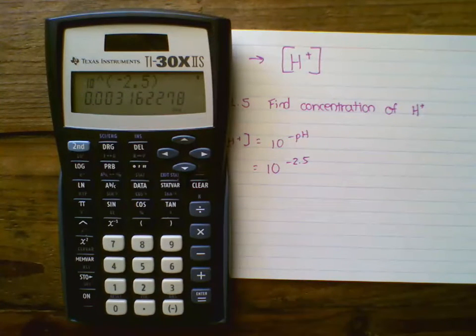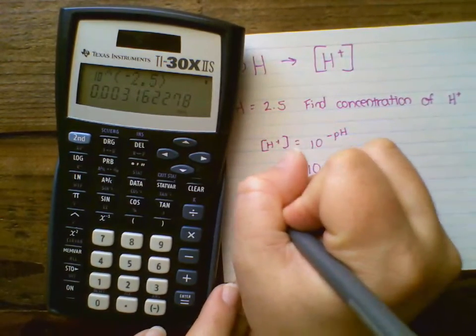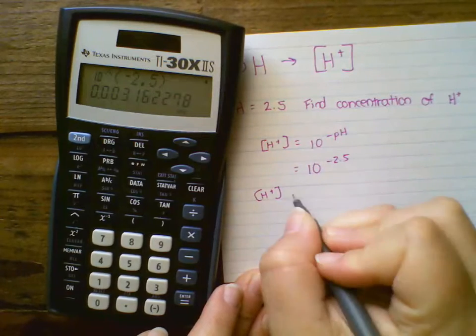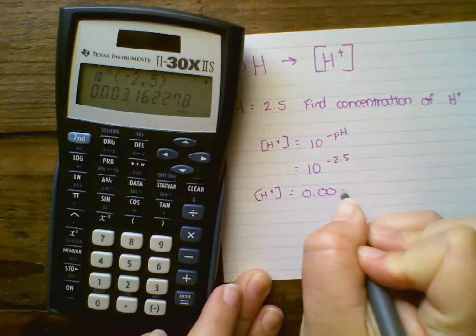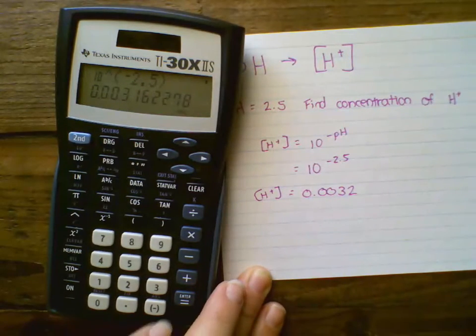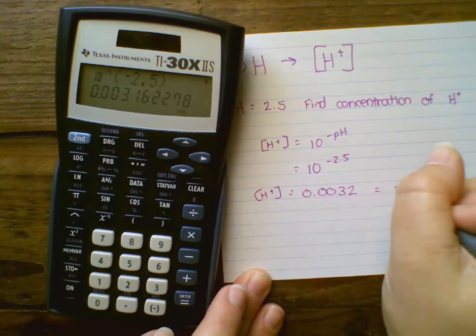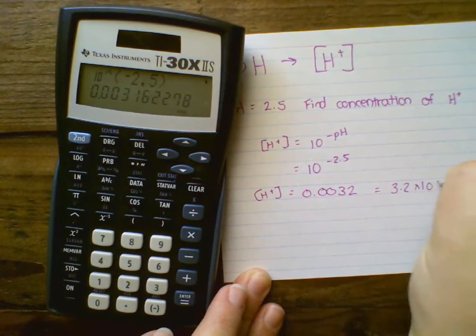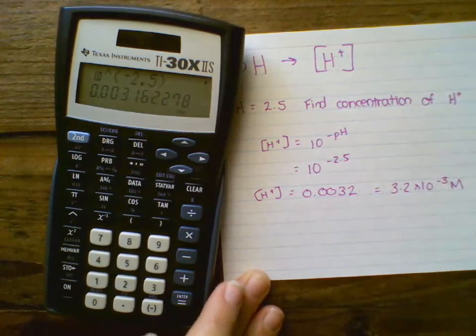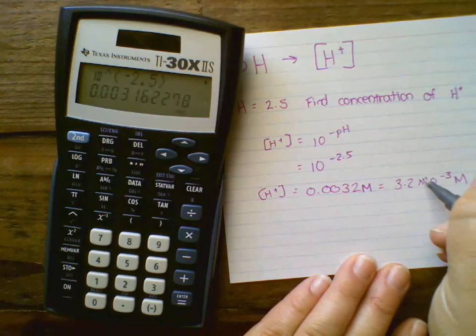Now a lot of times you'll see these reported in scientific notation. Just like yesterday, we worked with H plus concentrations that were in scientific notation. So it's up to you if you just want to report your H plus concentration is 0.0032, or if you want to put that in scientific notation, so we would move this decimal place over 3 spots, so I'd have 3.2 times 10 to the negative third. This is a concentration, so we're always going to report it as a molarity, hence the capital M behind it. So either way works.